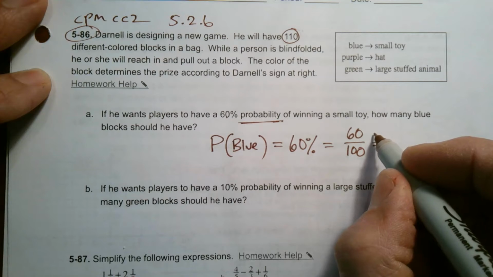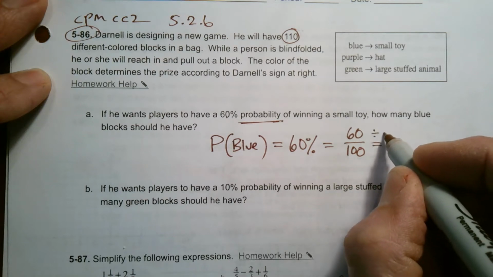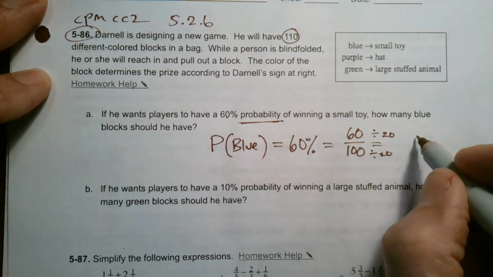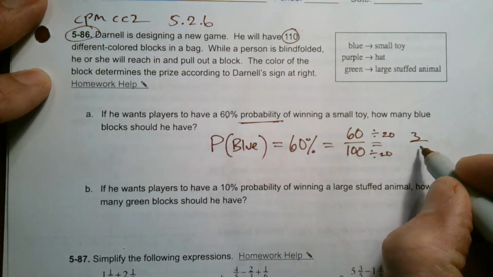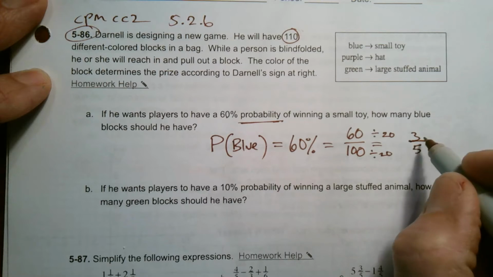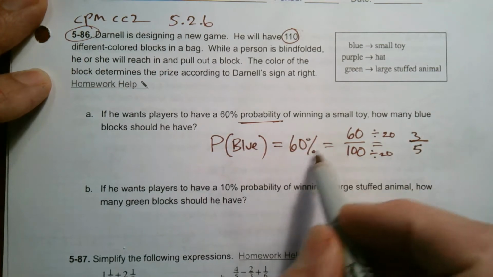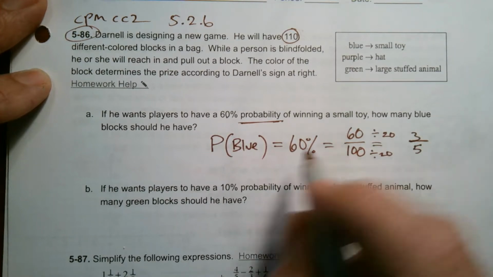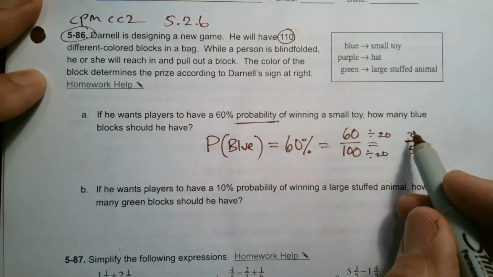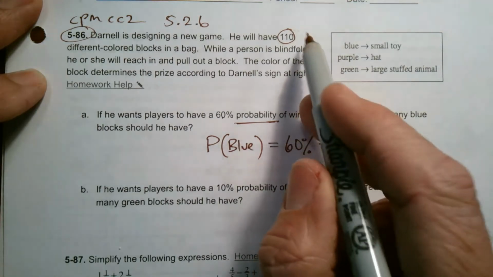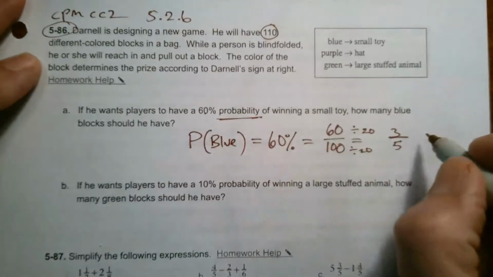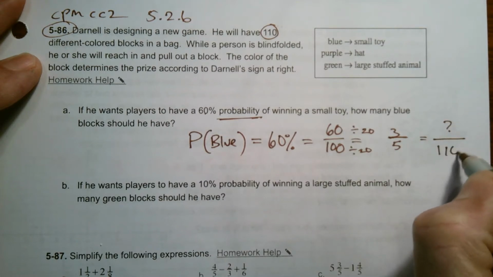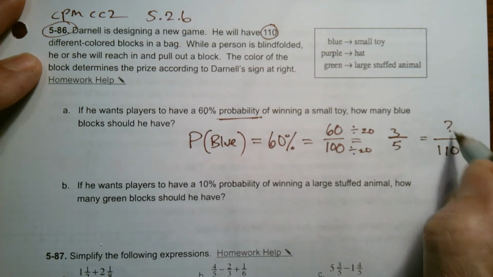If I divide top and bottom by 20 to simplify the fraction, I get 3 fifths. So if he wants a 60% chance, he wants the probability to be 3 out of 5. Now we're almost there, because the probability is 3 out of 5 and we know there's 110 blocks. The question is how many blue blocks would make 3 out of 5 the same as something over 110.